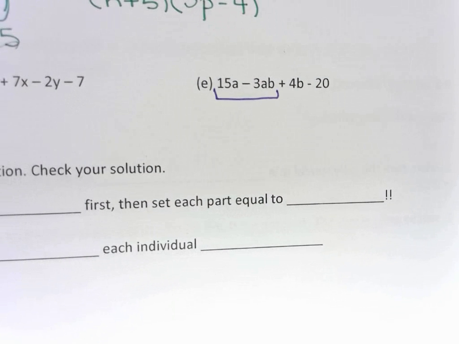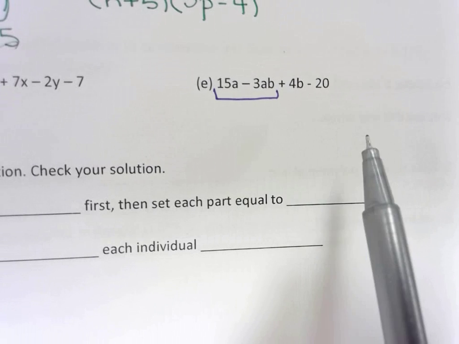First of all, before I factor by grouping, I always forget to do this: look at all four terms. Is there a GCF for all four of these terms that I can take out right at the beginning? No. 15, 3, 4, 20. None of them have anything in common. So let's look at the first two. I see four terms, so I'm going to factor by grouping.